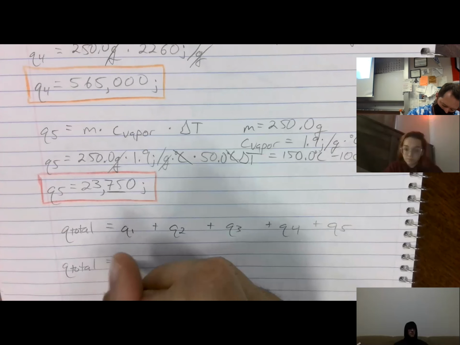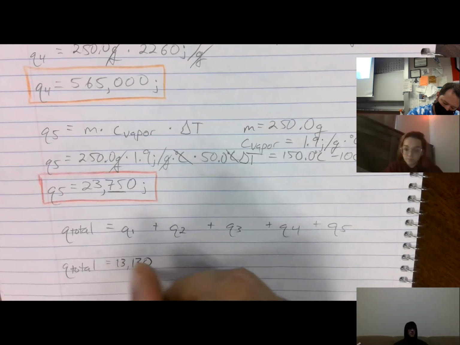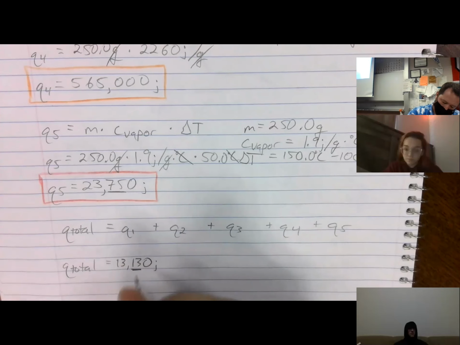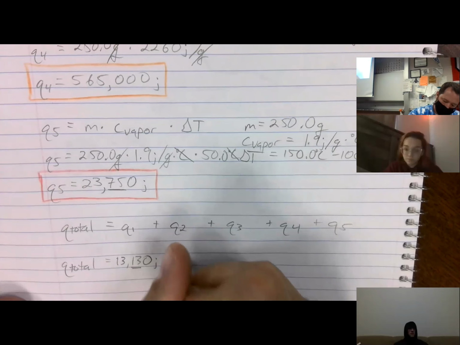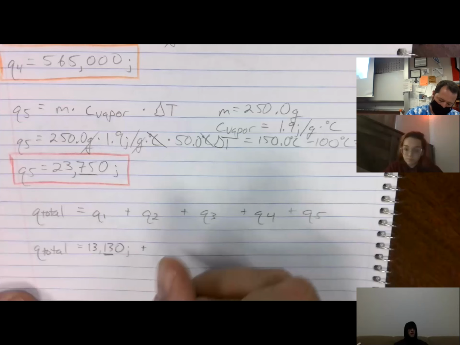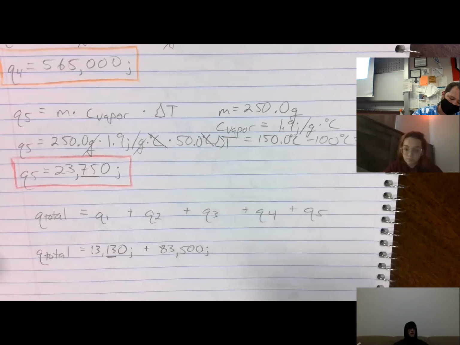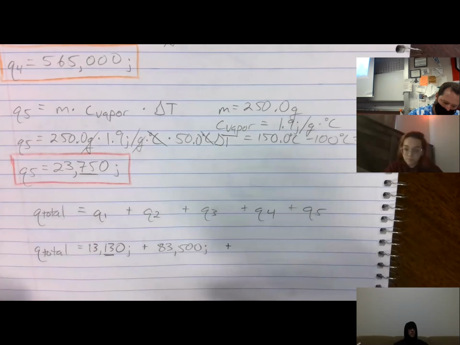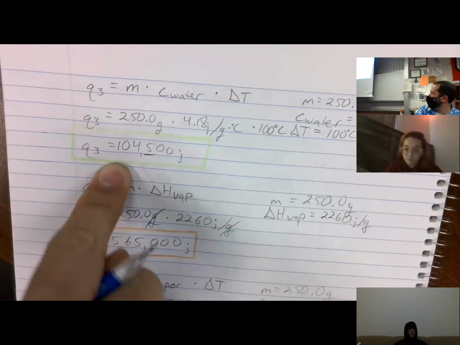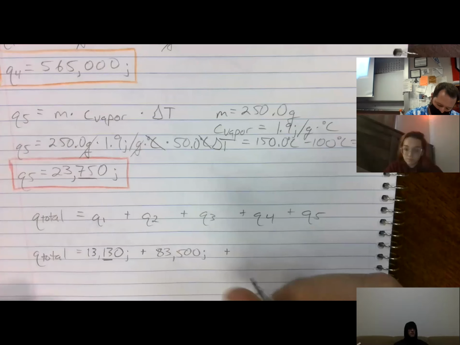The 1, 3 are underlined. Our second value of energy, 83,500 joules.